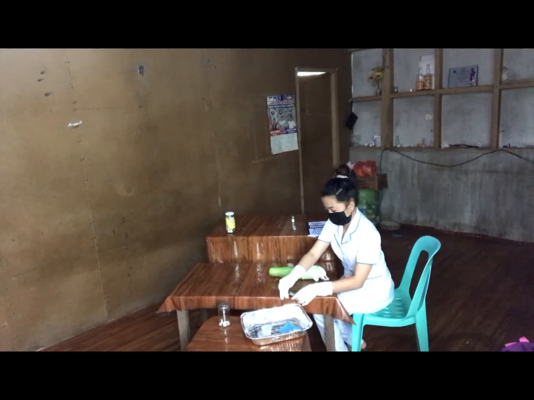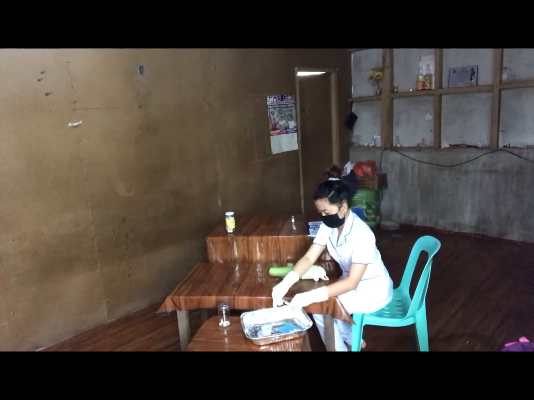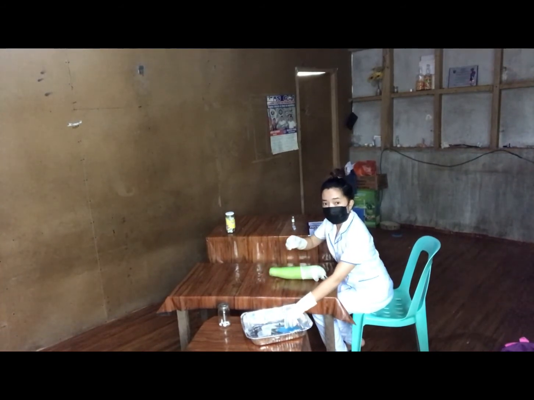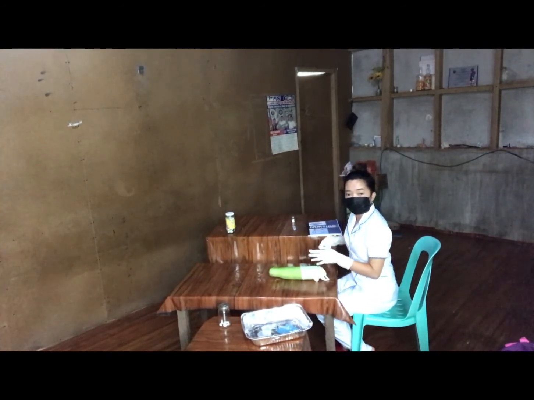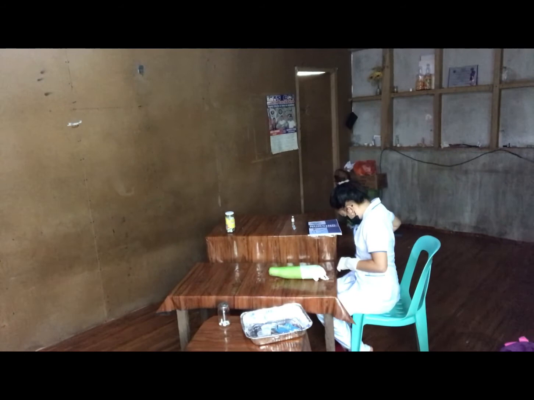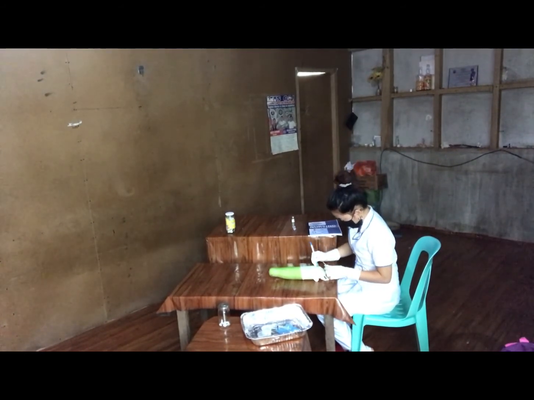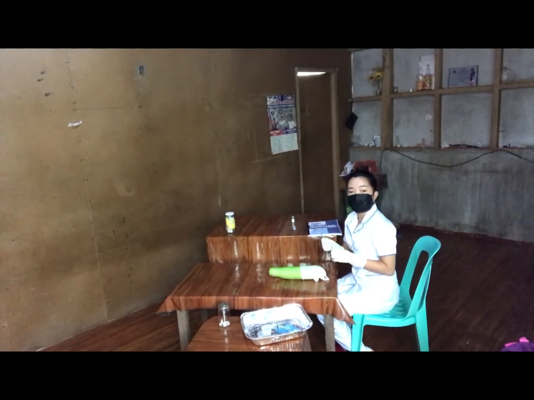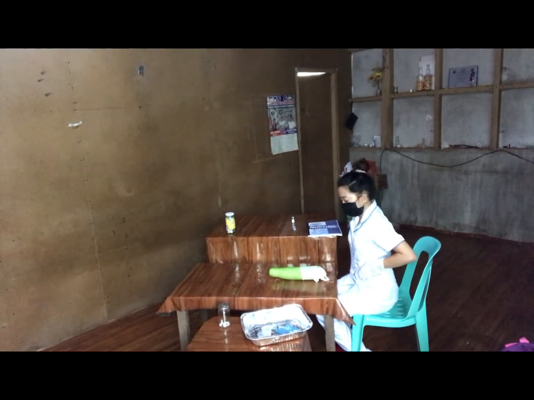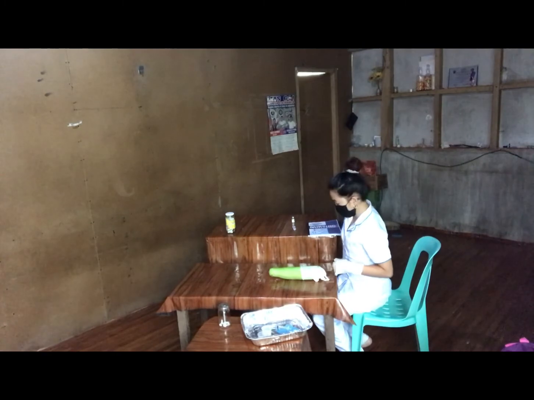I will throw this to this side. And now I will encircle the site of injection. That's all for the parenteral administration using the intradermal and intramuscular. So that's it for my presentation.